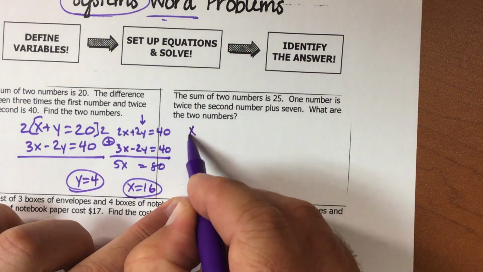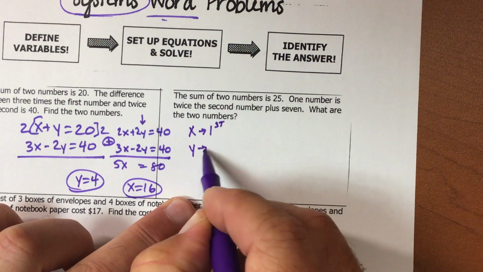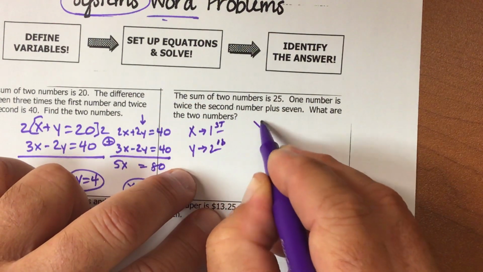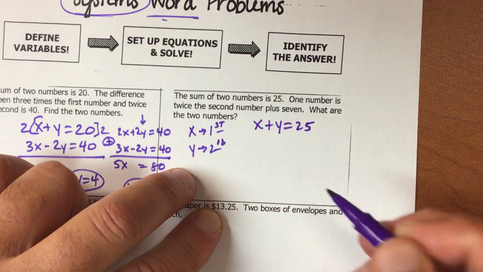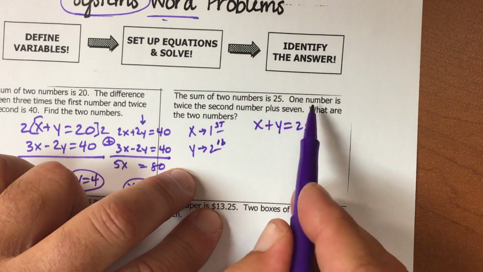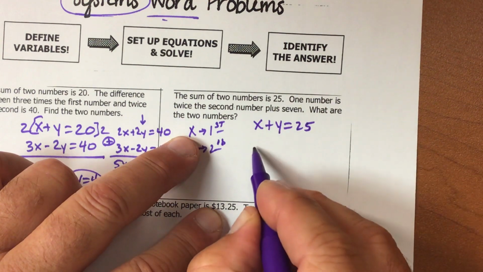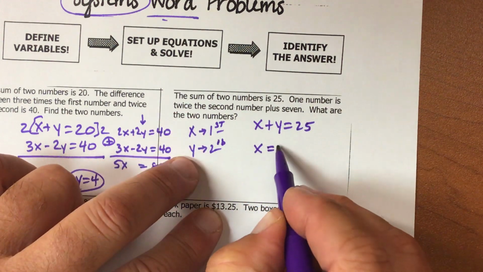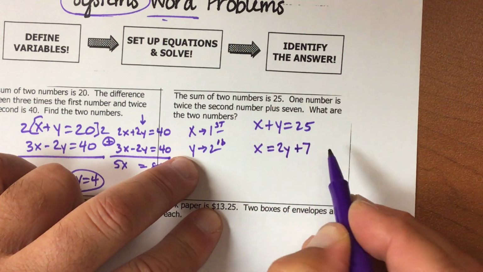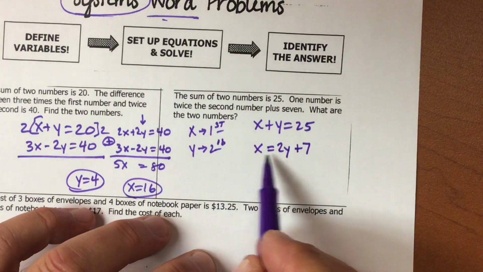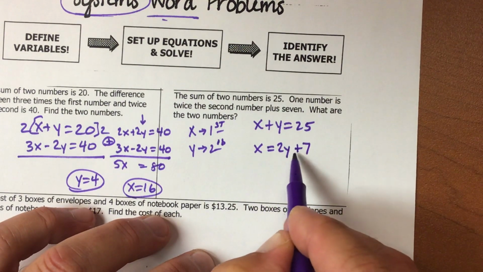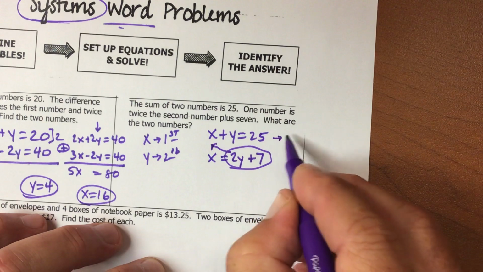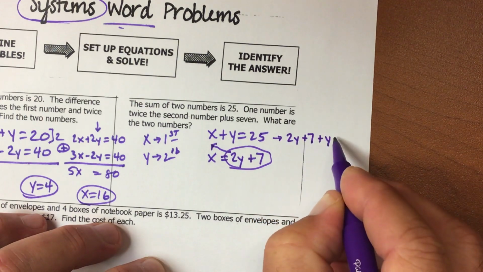All right, so again, x is your first, y is your second. All right, let's take sum of two numbers is 25. So that's x plus y is equal to 25. The second equation says one number, so let's pick that to be x. One number is, means equal, twice the second number, so 2y, plus 7. All right, what are the two numbers? All right, cool. So this one's substitution. We say that x is 2y plus 7, so I can take this information and plug it up here for x. So now that becomes 2y plus 7 plus y is equal to 25.